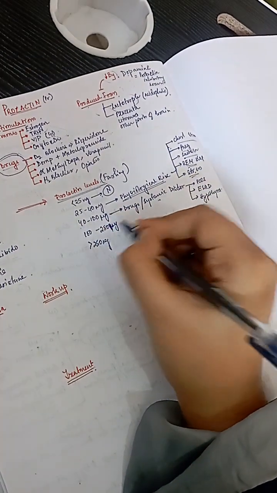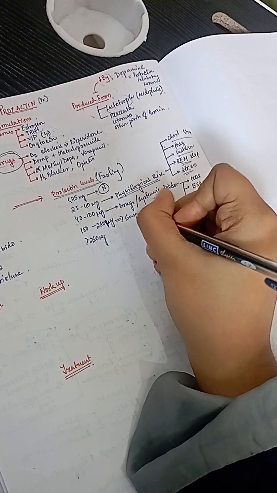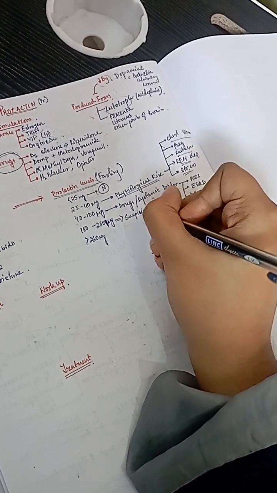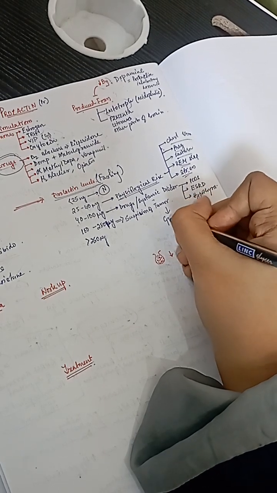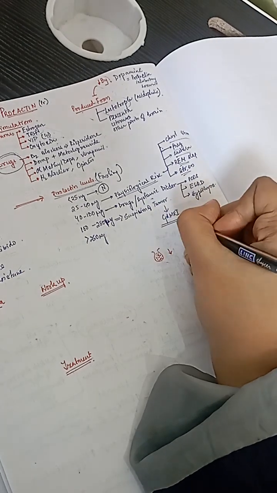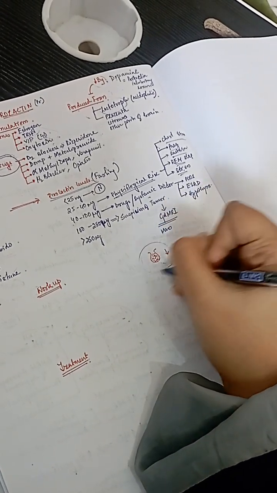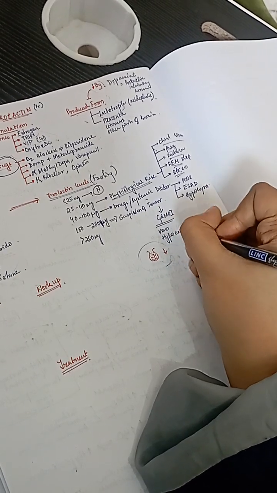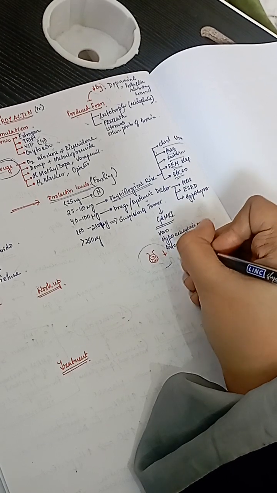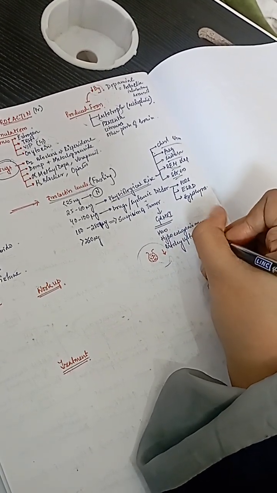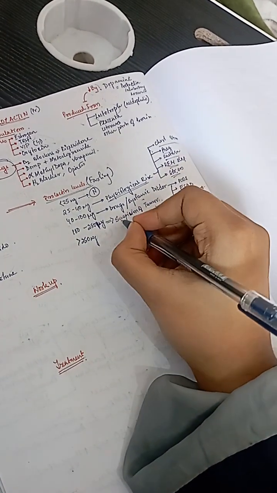In the range of 100 to 250, it leads to a suspicion of tumor. If in gadolinium MRI we are getting a mass with decreased echogenicity, that is a hypoechogenic mass with patchy uptake, then we confirm that this is our tumor which is causing this hyperprolactinemia. If not, then it is a false positive case.